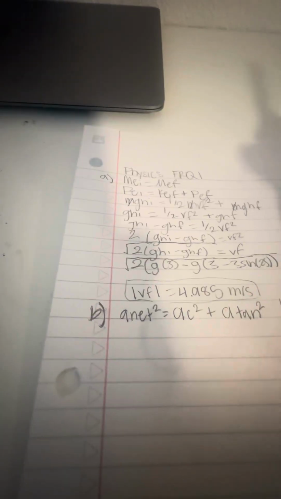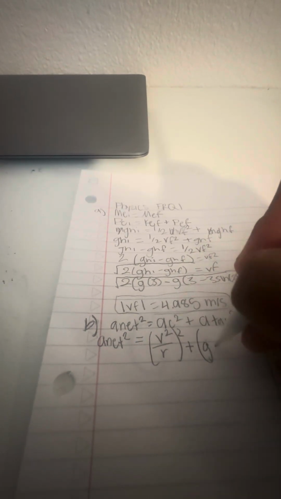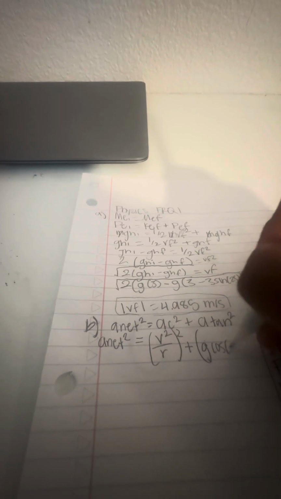So we go ahead and plug this all into our Pythagorean theorem. So A net squared is equal to V squared over R, parentheses squared, plus G cosine 25, parentheses squared.